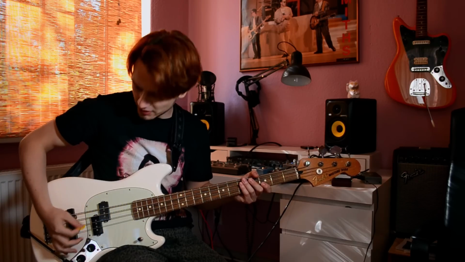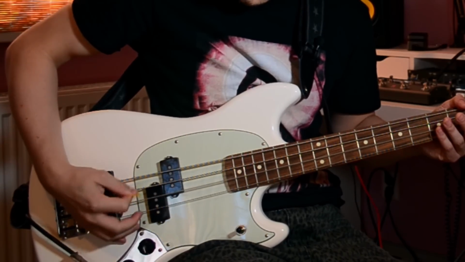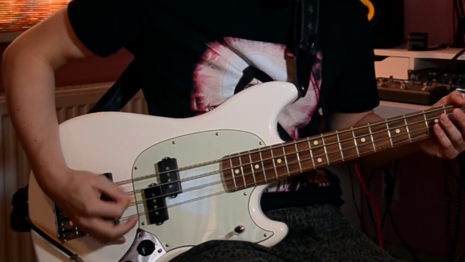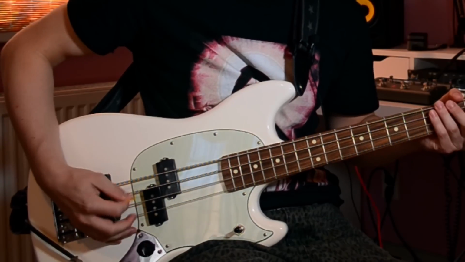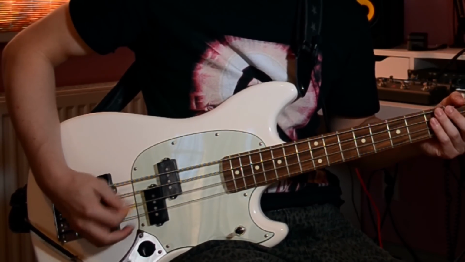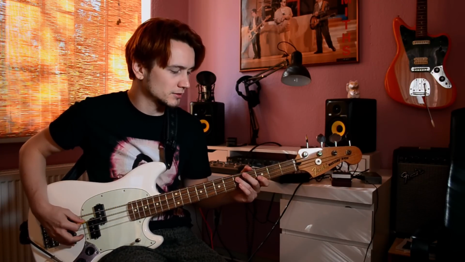But he's using his hand to mute the notes a bit. And sometimes he's also creating some breaks by muting the whole note, like. Then he's playing this melody.